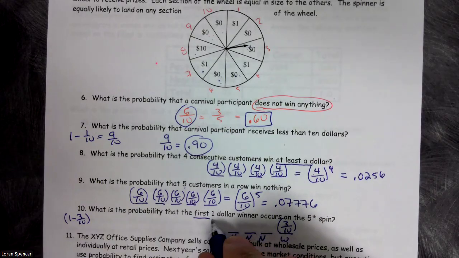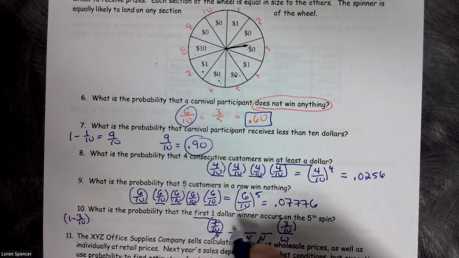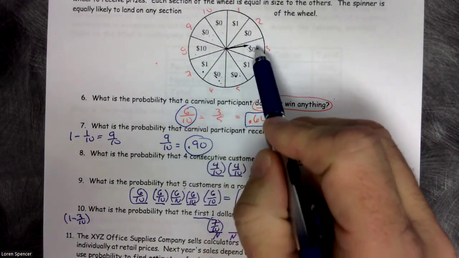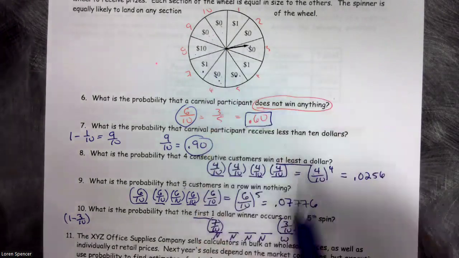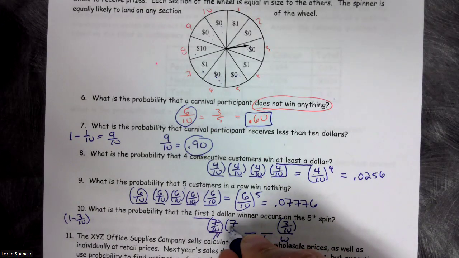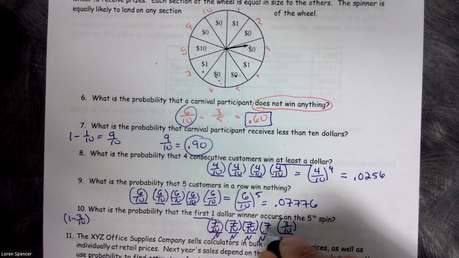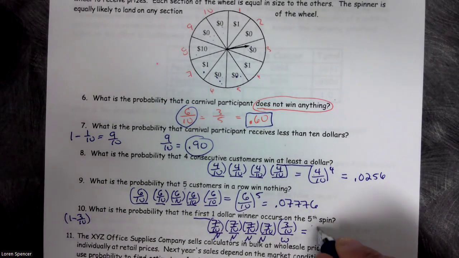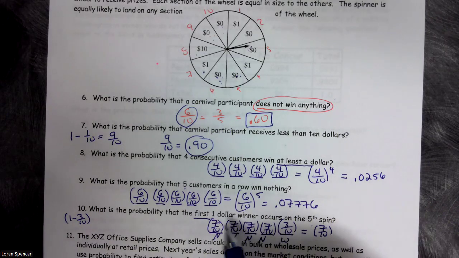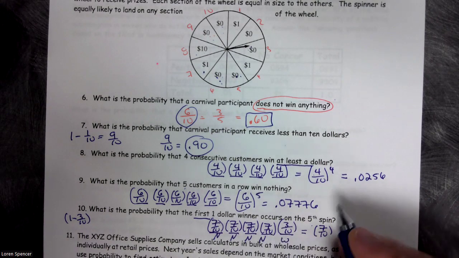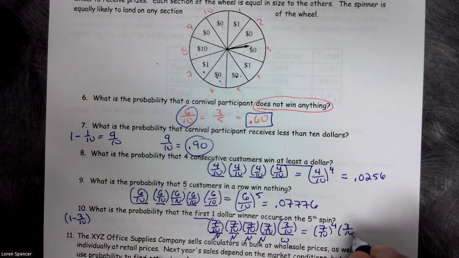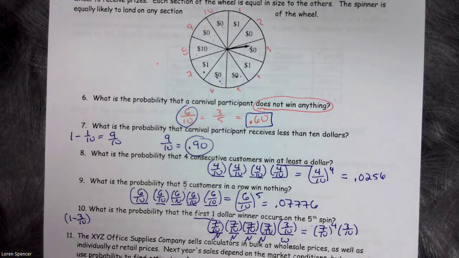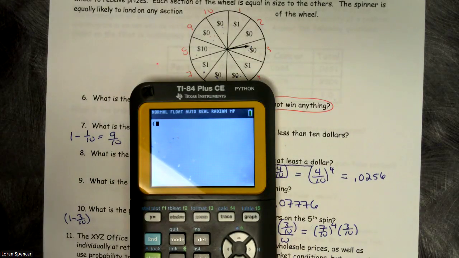Now someone goes, is there a shorter way of writing this? And yes, there is. I could have written 7/10. How many times does that occur? 1, 2, 3, 4. All right. So let's do that work. Parenthesis 7 divided by 10 raised to the fourth power, times 3 divided by 10. And we get 0.07203.